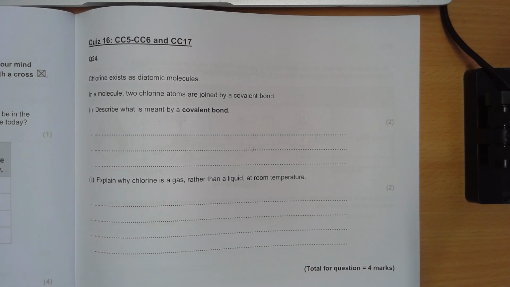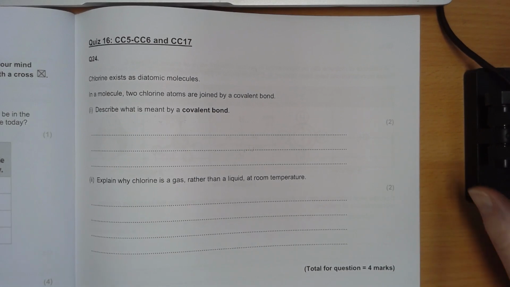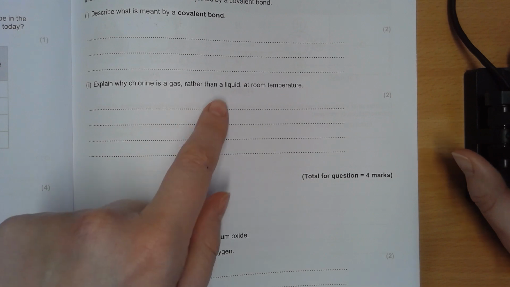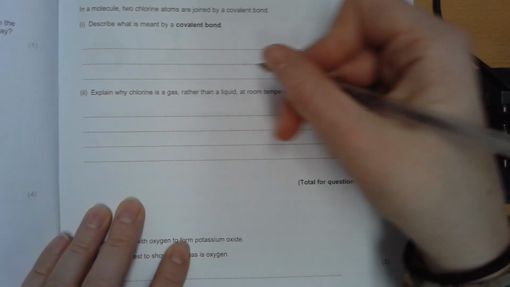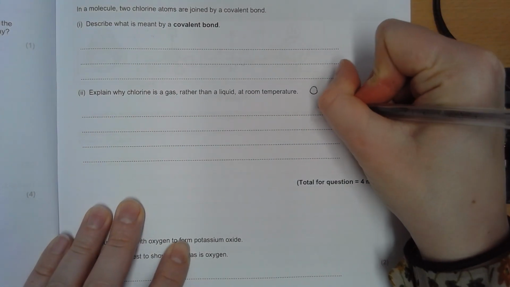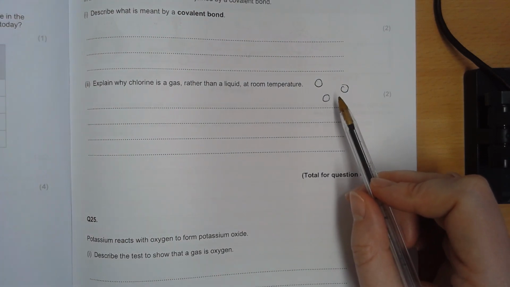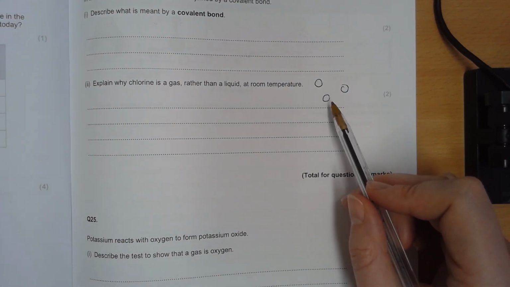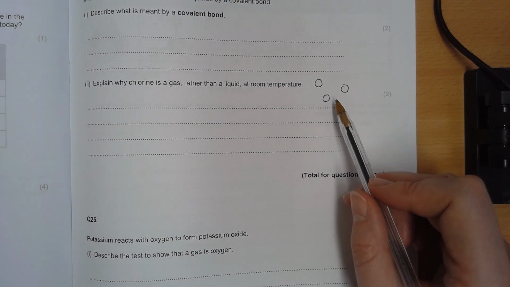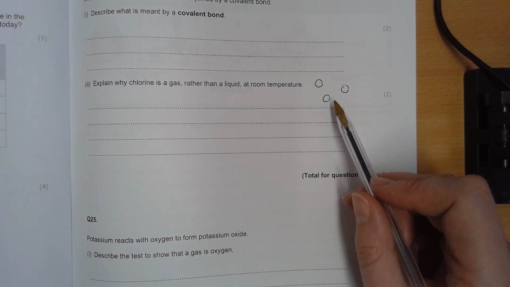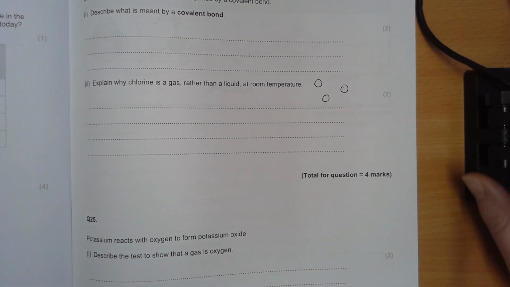First question. It's just a definition: shared pair of electrons. You need to say pair. Why is it a gas rather than a liquid? If it's a gas, just remember the particles are really far apart. If they're far apart, it's because the forces are very weak. So you need to tell me that there are weak intermolecular forces. That's the only type of weak force we learn about. Weak intermolecular forces, it doesn't take much energy to separate those molecules.